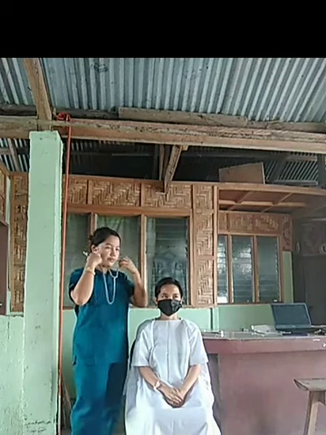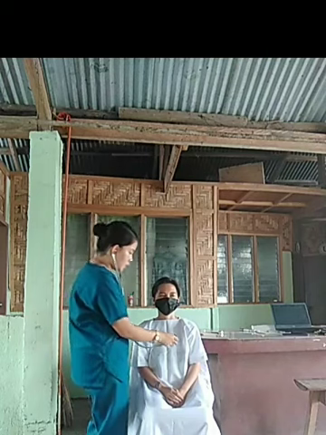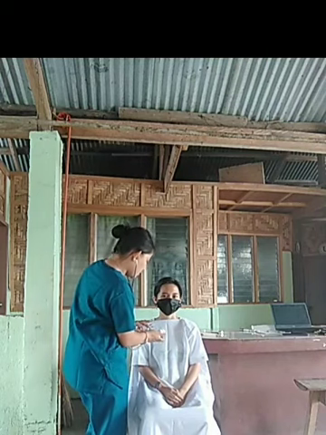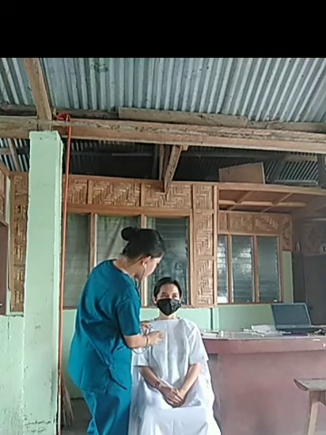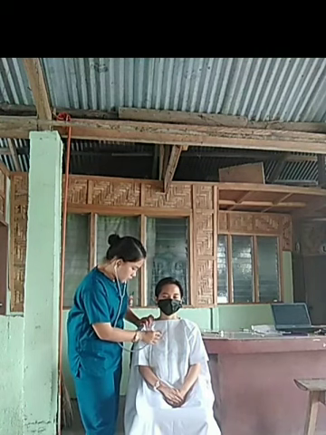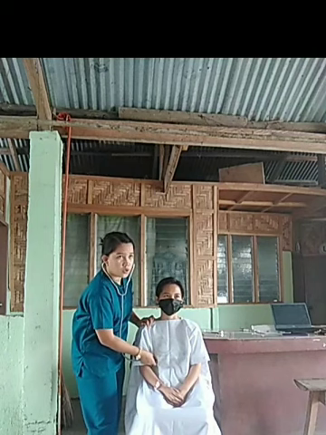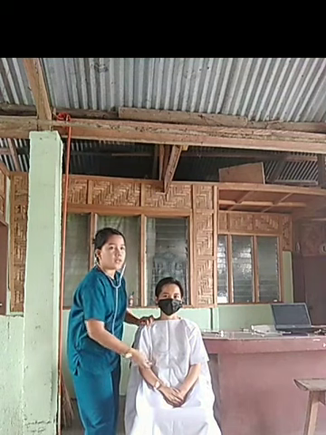Then, we're going to auscultate the sounds of the heart in 5 locations: the aortic, pulmonic, tricuspid, and mitral valve.